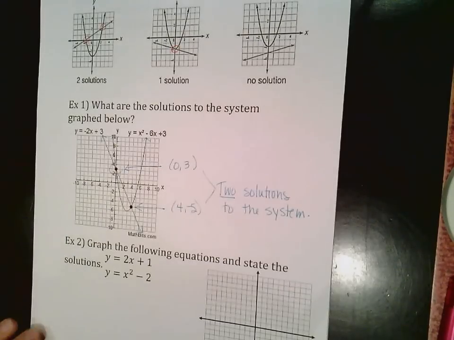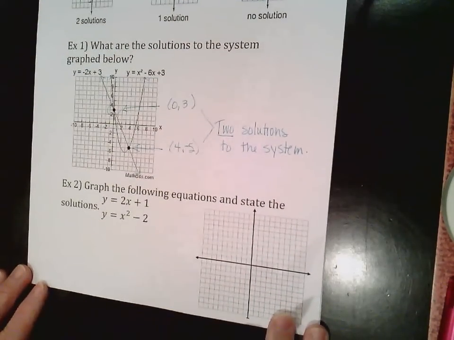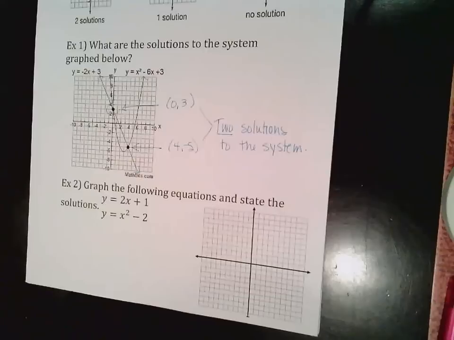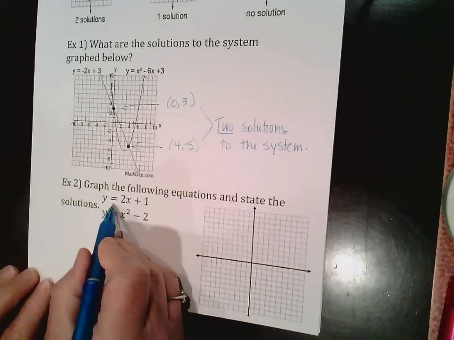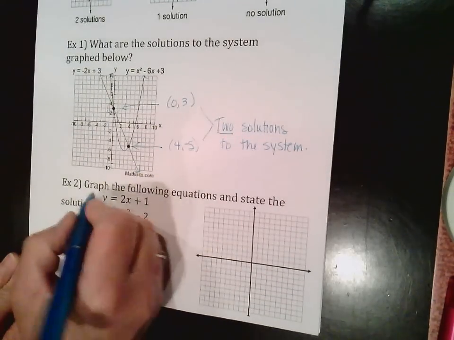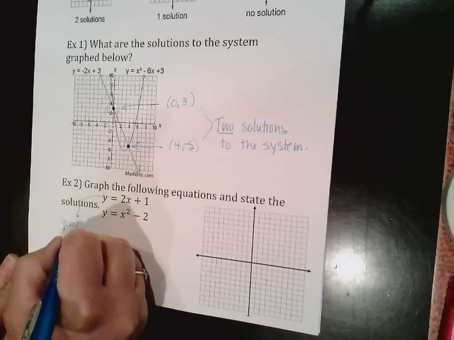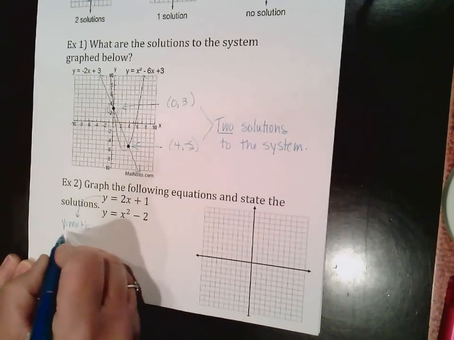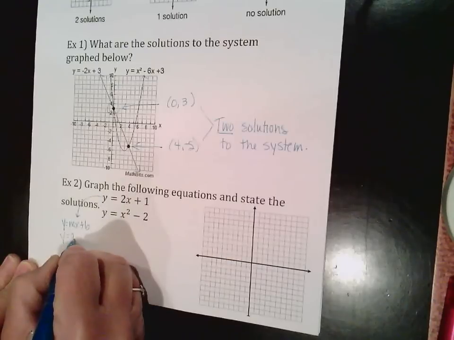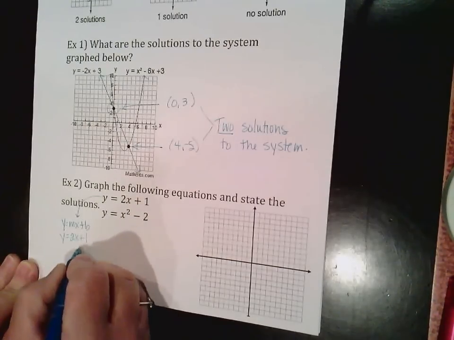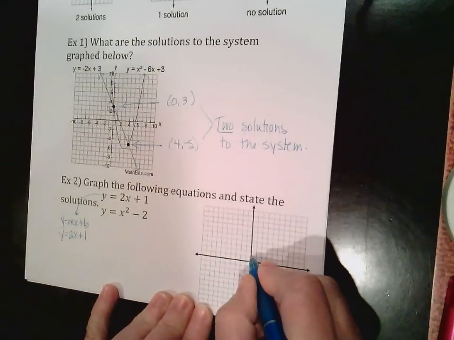So we're going to do this one by graphing. I'm going to start with the linear equation. I can graph this linear equation. It's in the form y equals mx plus b, so I don't need to do a chart. 2 is my slope, and b is my y-intercept. So I go to my y-intercept, which is up 1.